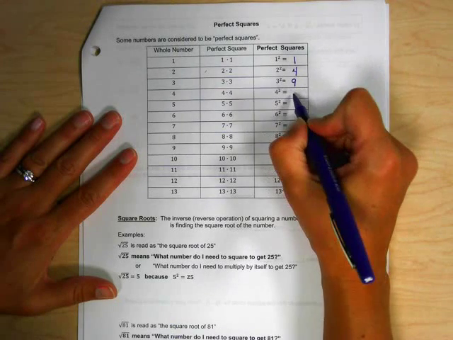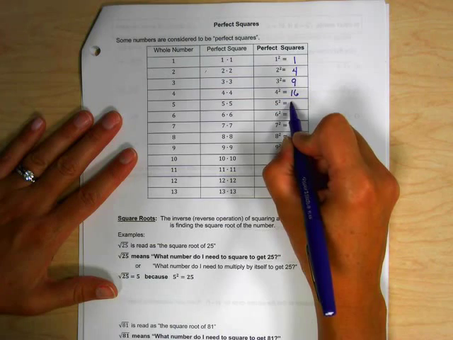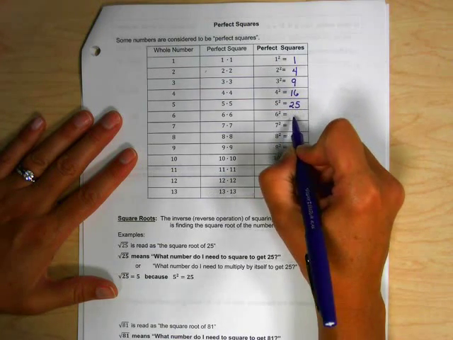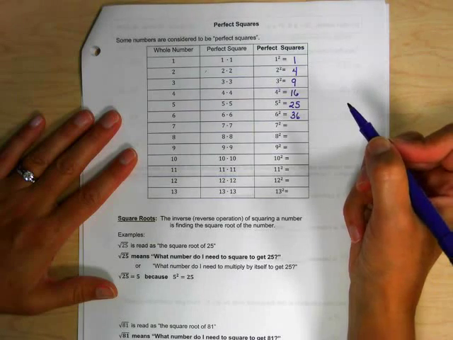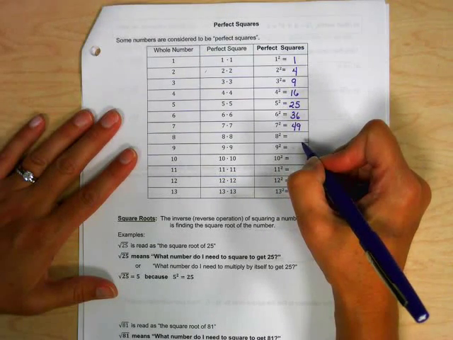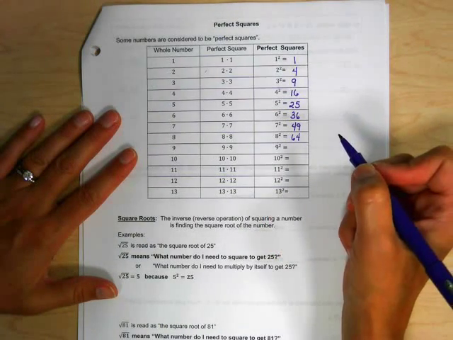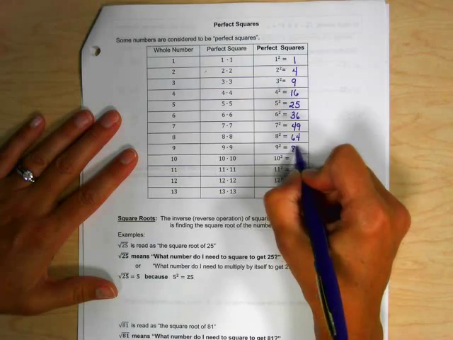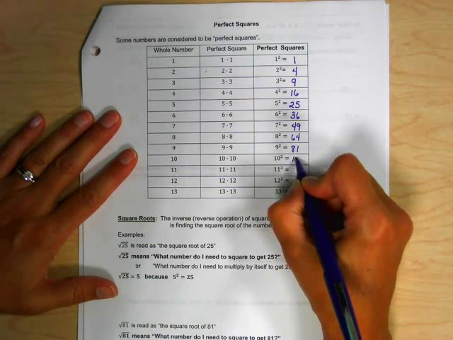9 is a perfect square. 16 is a perfect square. 25 is a perfect square. 6 times 6 is 36. 7 times 7 is 49. 8 times 8 is 64. 9 times 9 is 81. 10 times 10, that's 100.